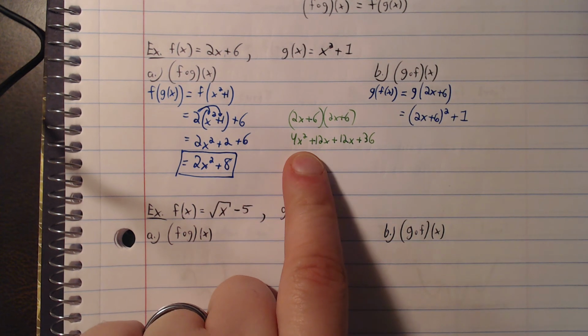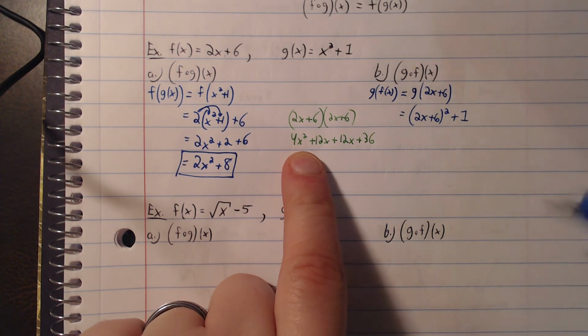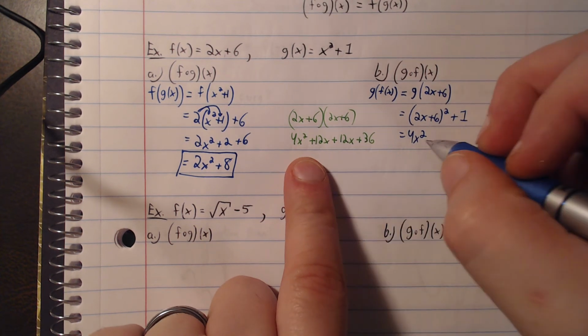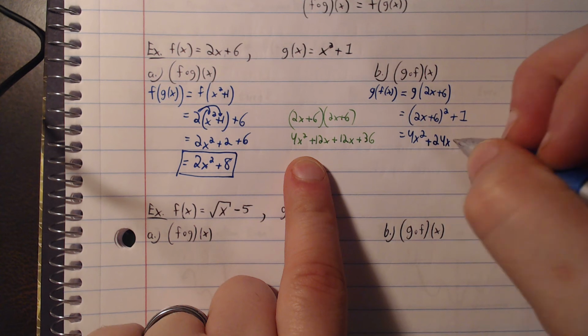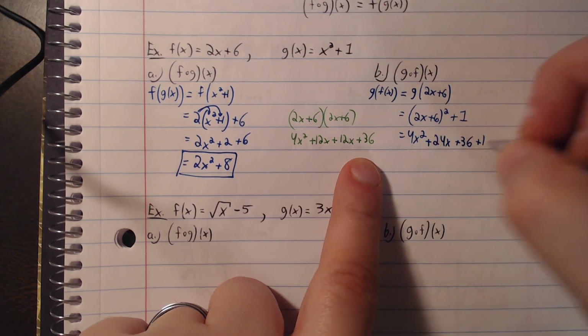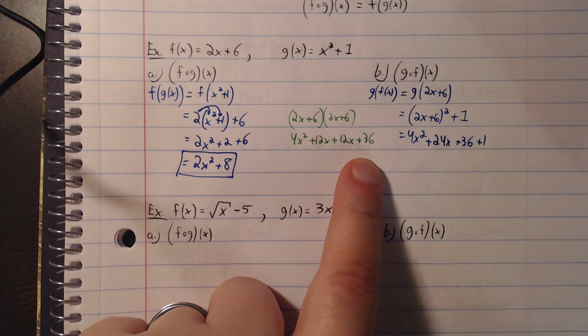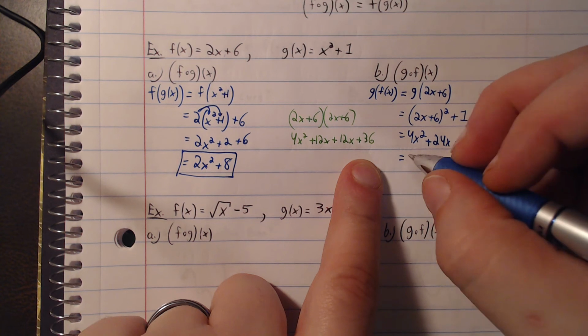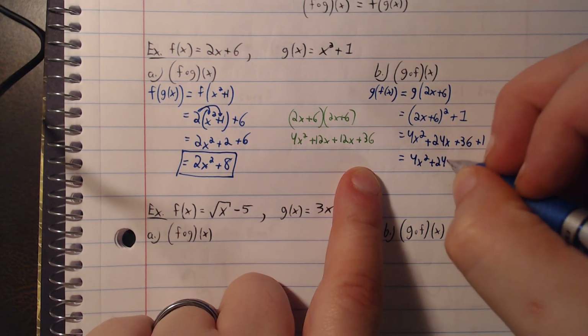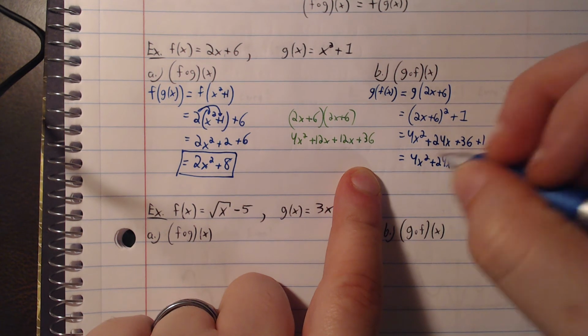So we have 4x squared, if I combine these, plus 24x plus 36. And then we have this plus 1 still hanging around from before. So when we combine our like terms, we get 4x squared plus 24x plus 37.